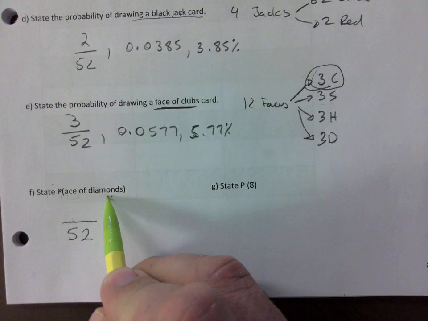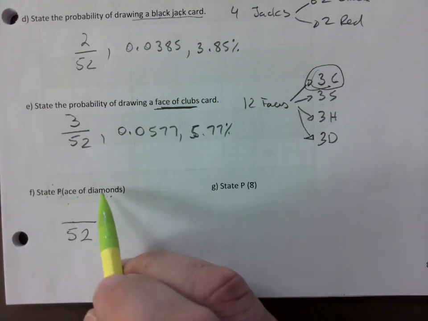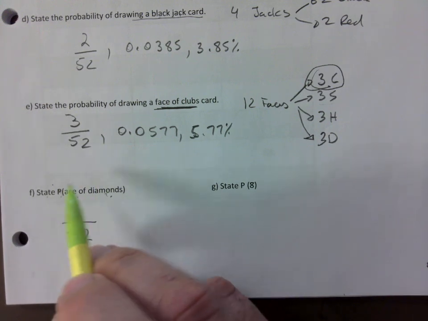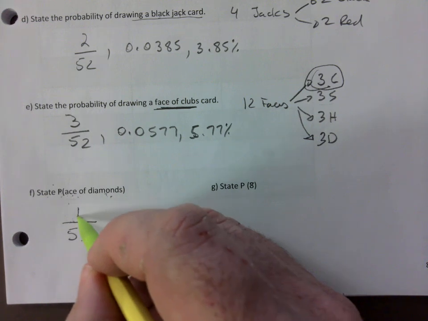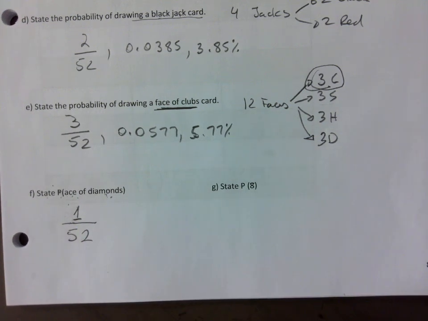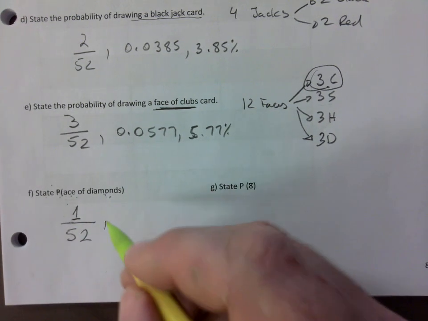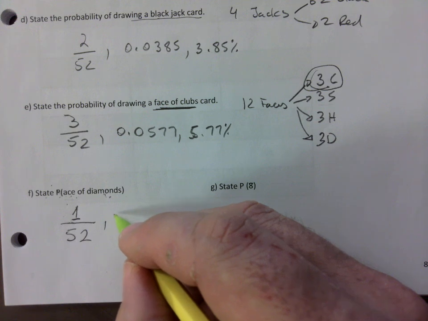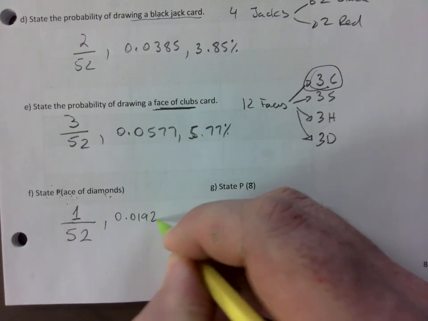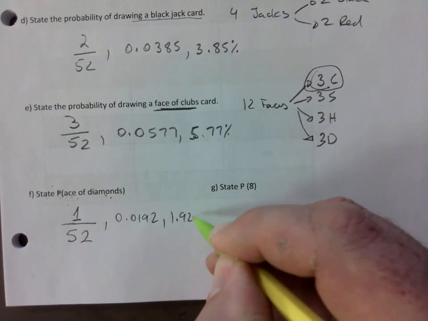Ace of diamonds, I have to think here. Ace. Diamonds is a specific suit, and there's only one of them, right? So just one ace of diamonds. And so that is going to be a small number. That is 0.0192, which is 1.92%.